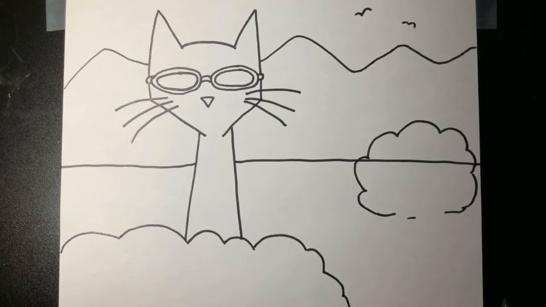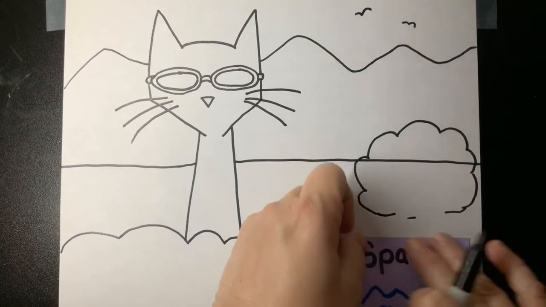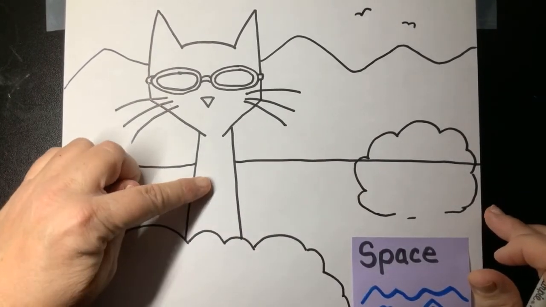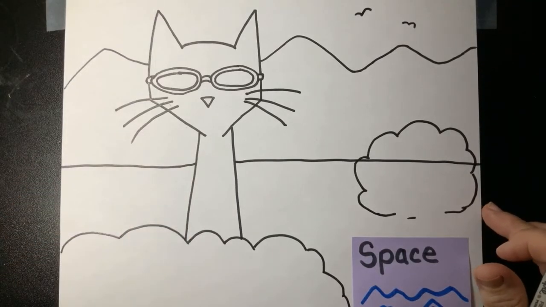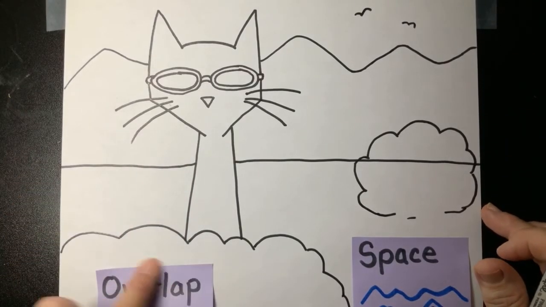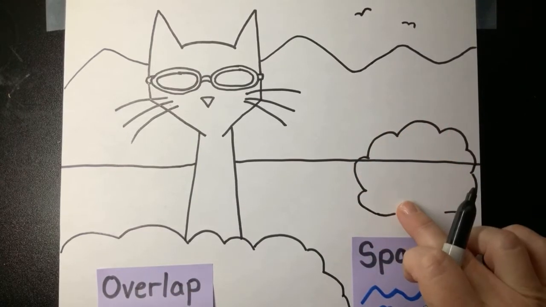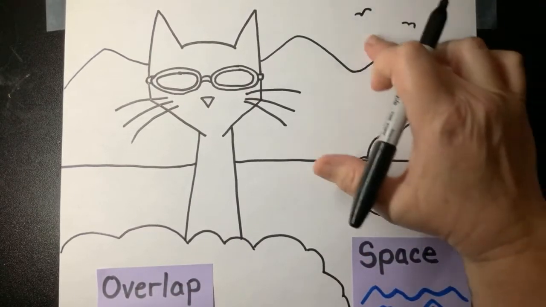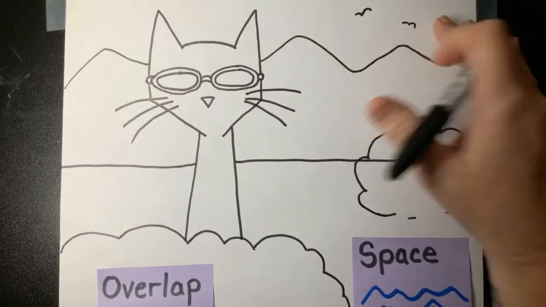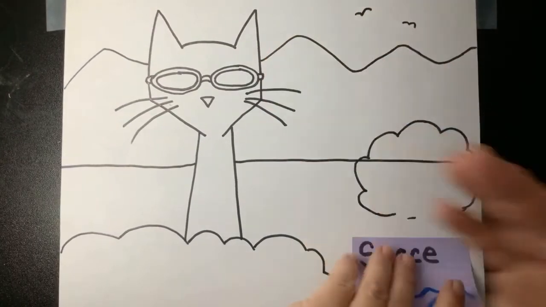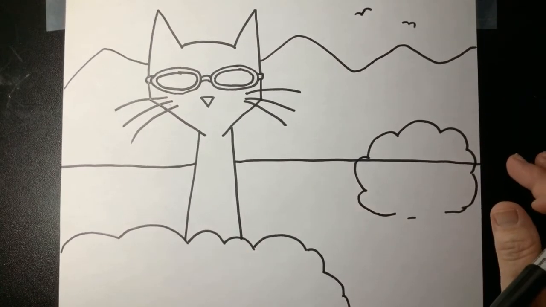So there we go. So we have Pete now, and he's in this space. Again, he's in this space. He's standing behind the bush. So the bush is overlapping Pete. This bush is overlapping the background. The mountains are overlapping the sky. But the main focal point we have is Pete. We're looking at Pete.